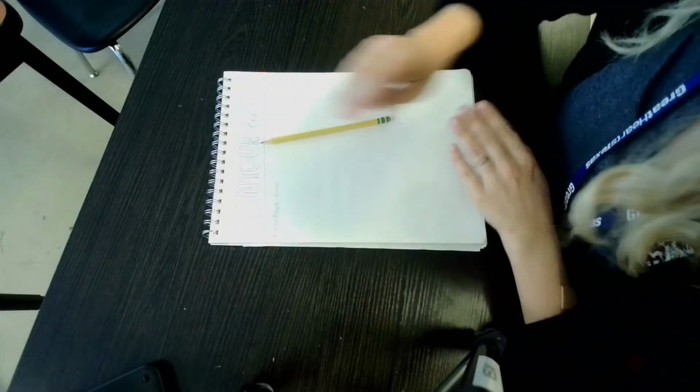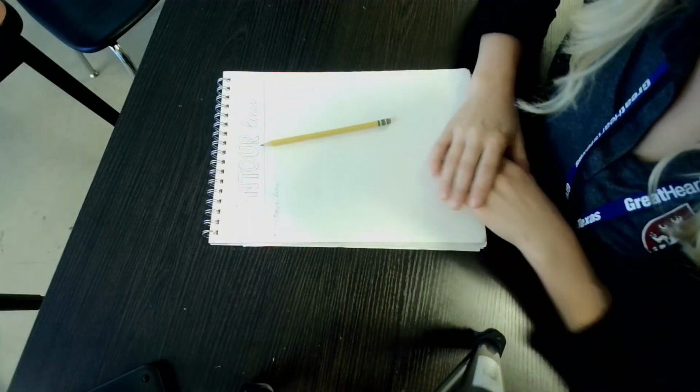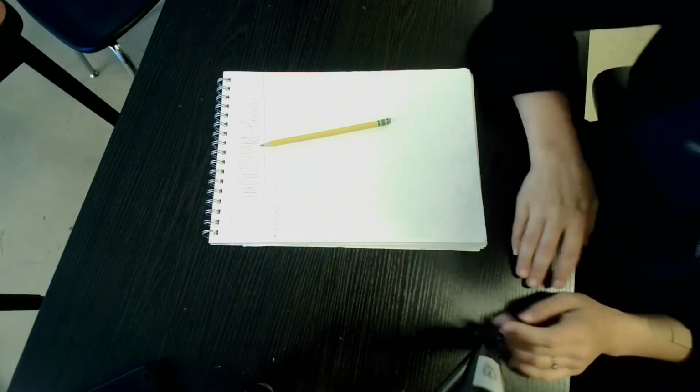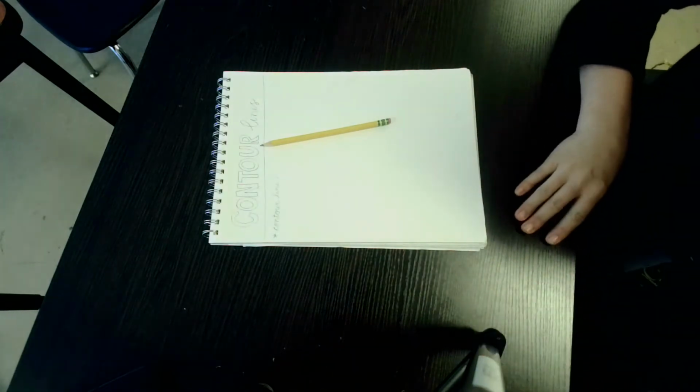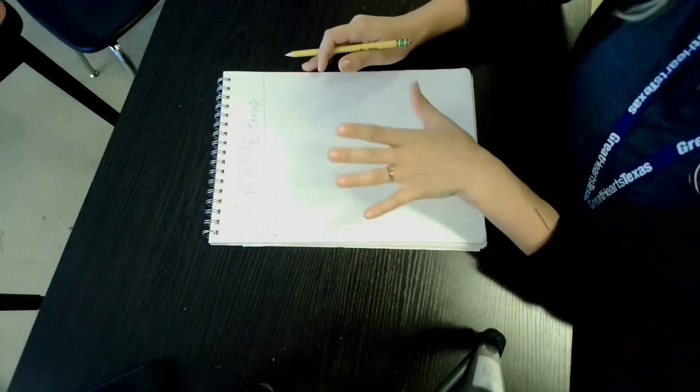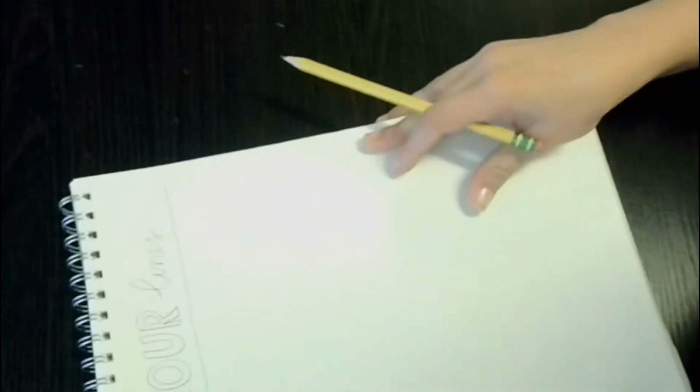So let's go ahead and look at an example first of a contour line, and then we can decide what a contour line actually is. So we're going to put our hand on our page. Don't put it right next to where you wrote the word contour line. It's really hard to see, isn't it? You put your hand on the page.